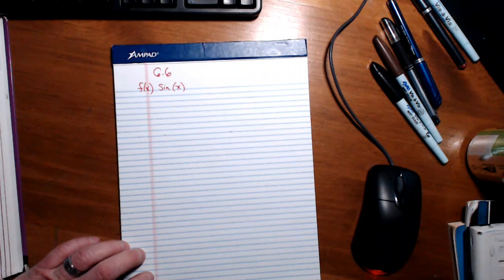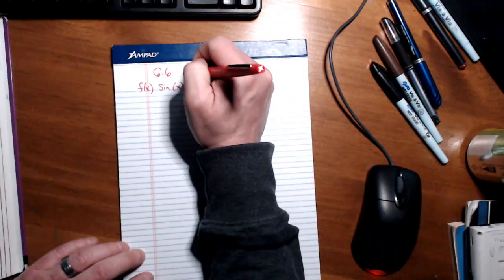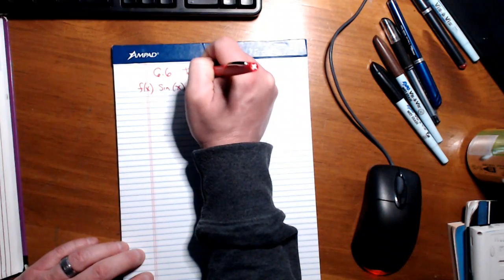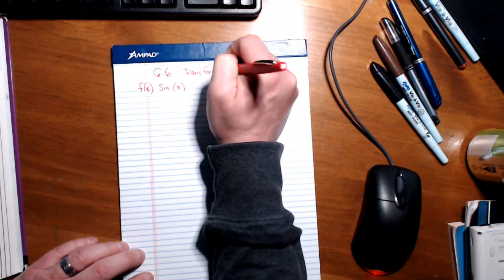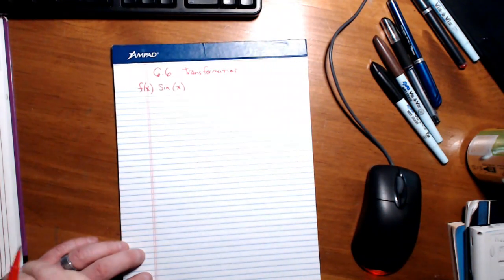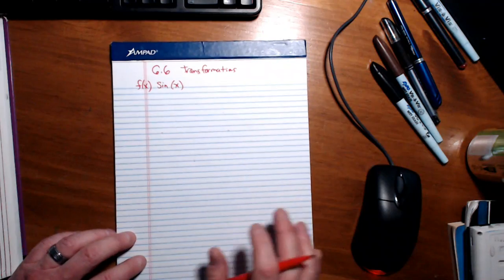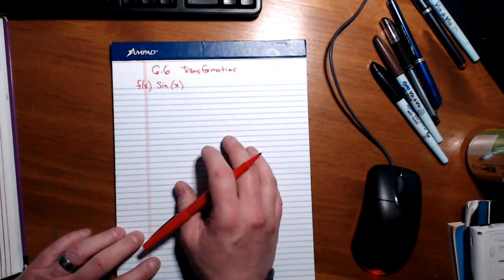All right, this is section 6.6. We're going to look at the graphs of transformed sine functions and cosine functions. And we're going to be really looking at how these functions follow these transformations.